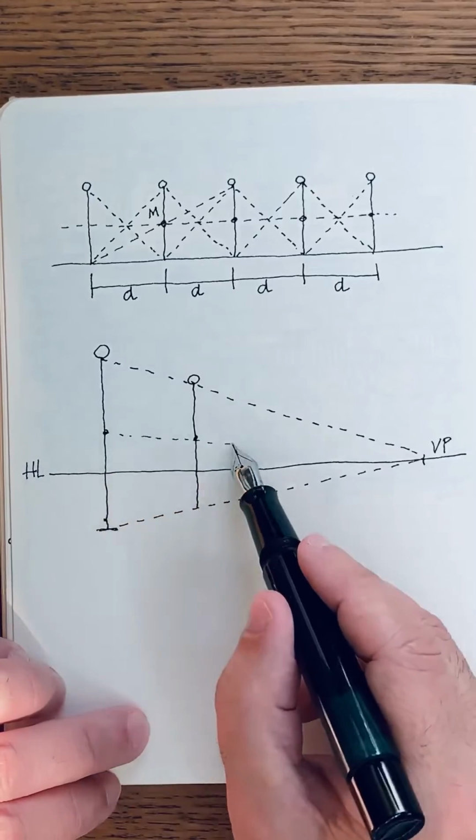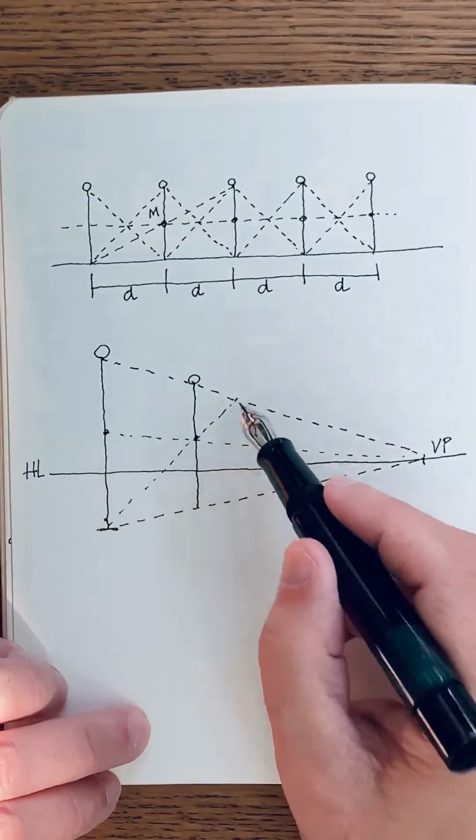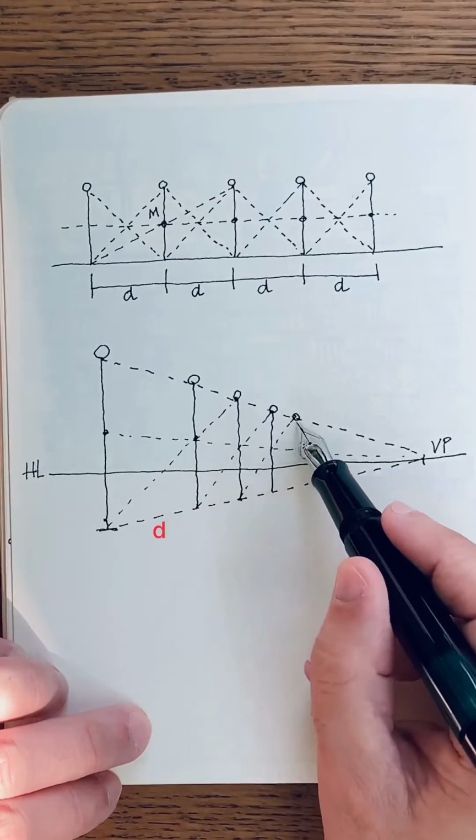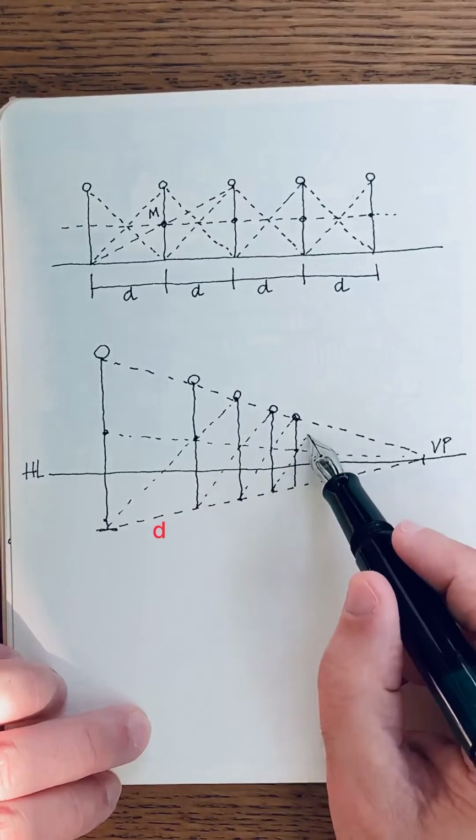So if you know the distance of the first and the second, and you know the midpoints, so you can determine, as I'm drawing right now, the distance between them.